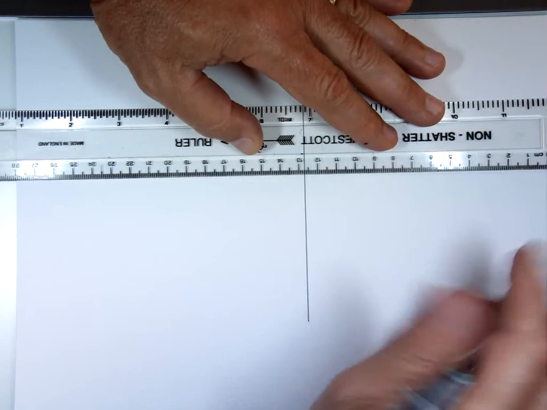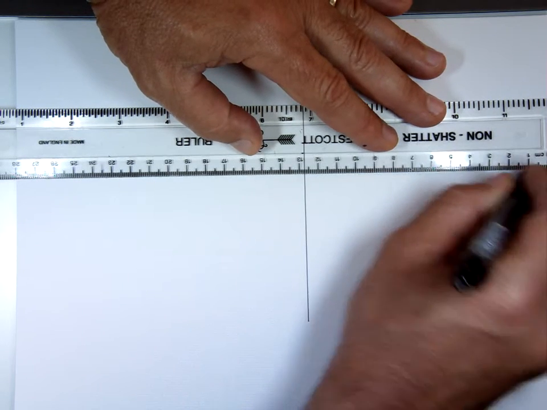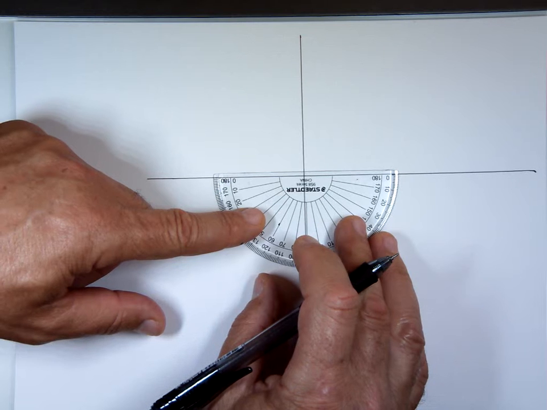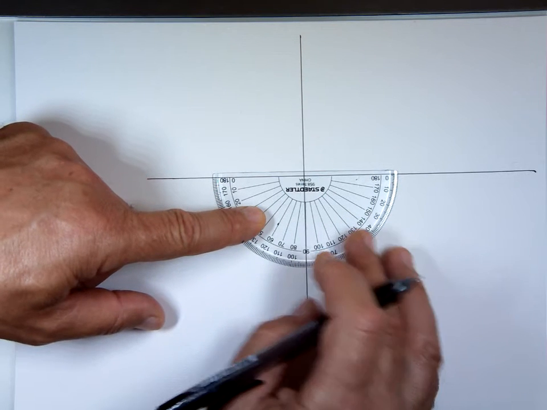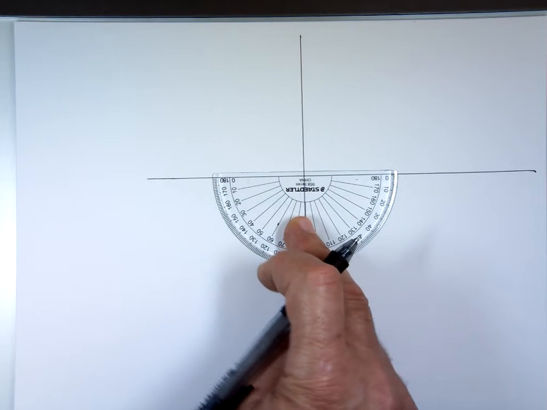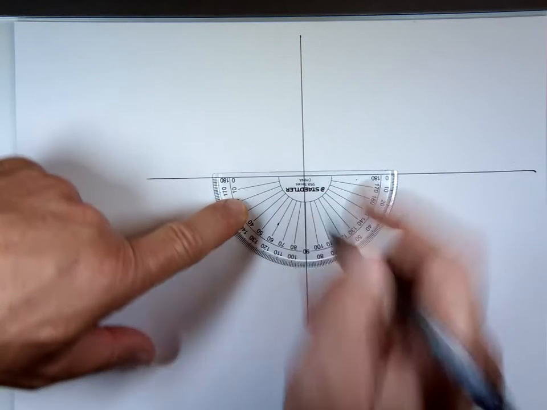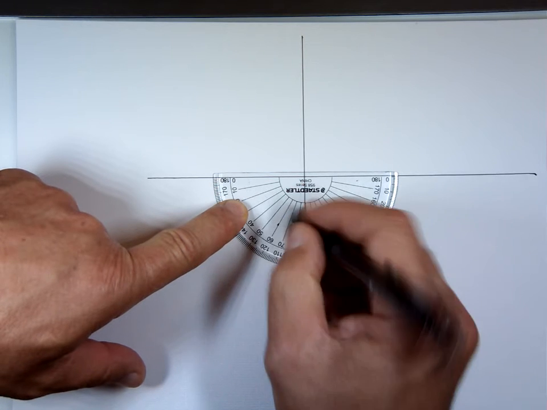I'm going to put the angle in the third quadrant. I have to flip my protractor upside down. And let's say I'm going to go, I don't know, 60 degrees down here. 60.